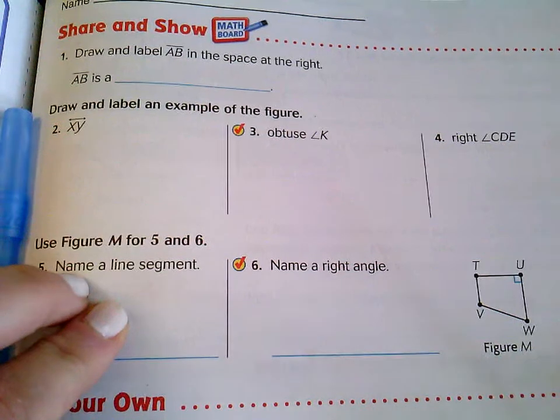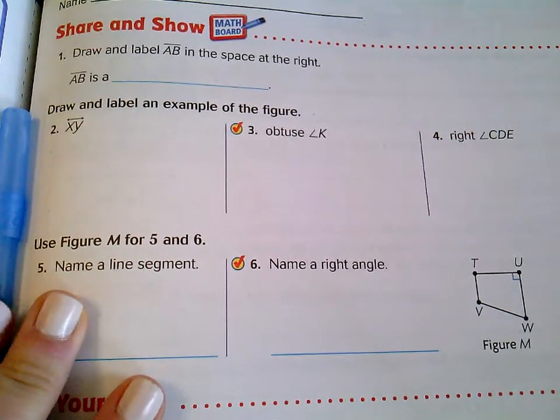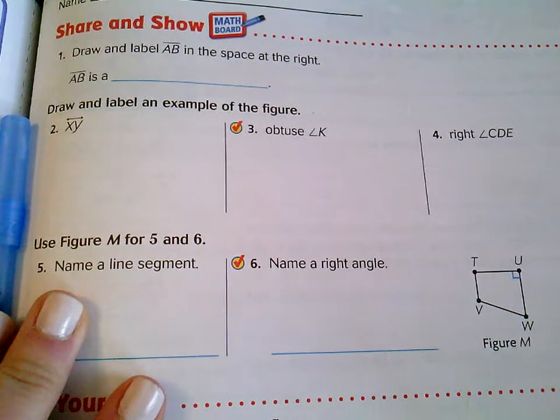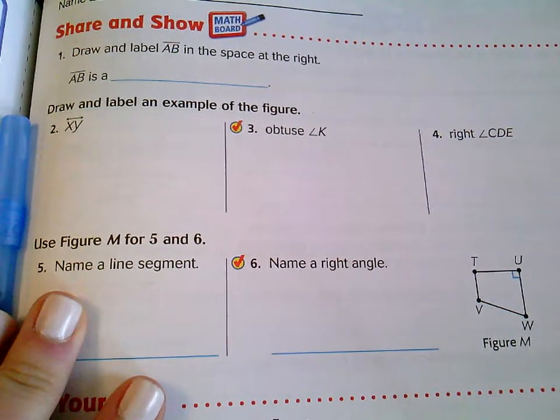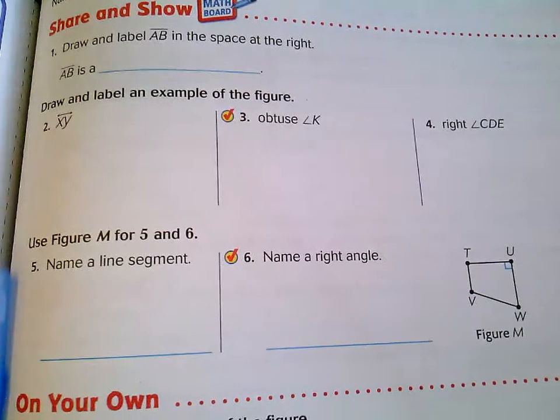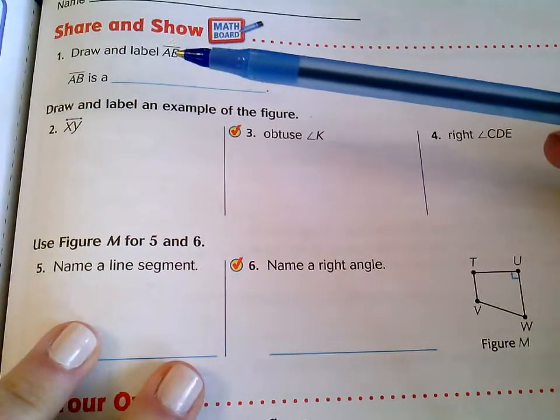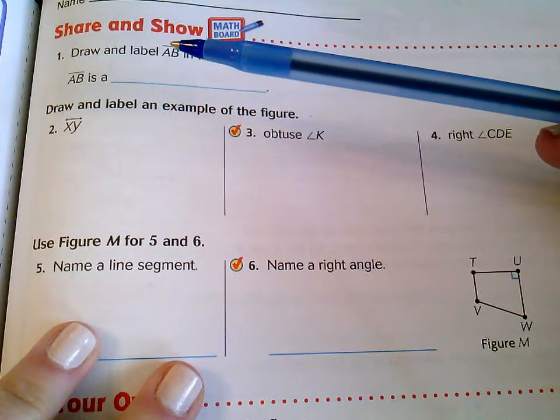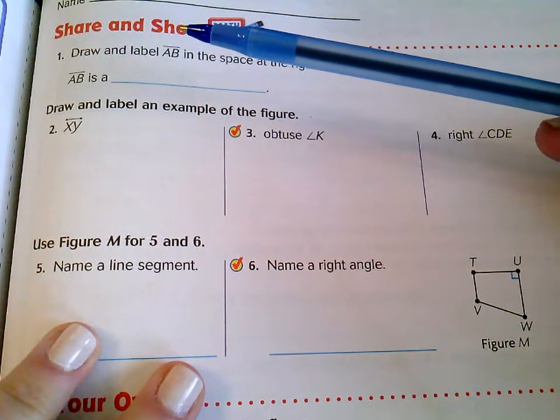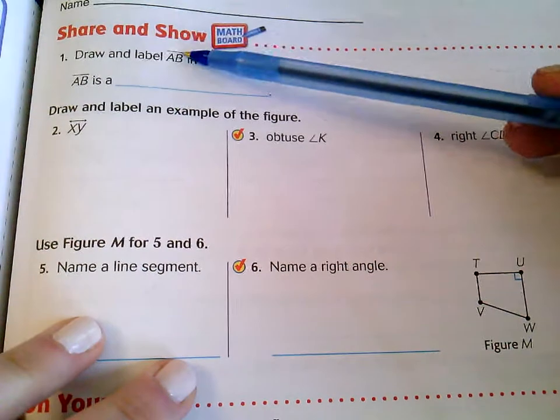You should be on page 383. Today we're going to be able to draw and label angles and identify angles and lines. So you can see that number 1, it says draw and label, and this sign, you want to flip back to page 381 to see what this sign means.